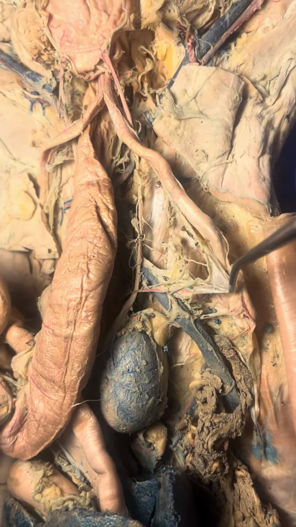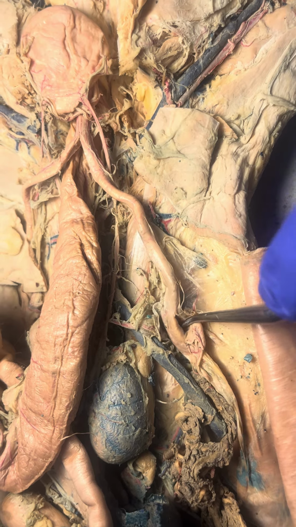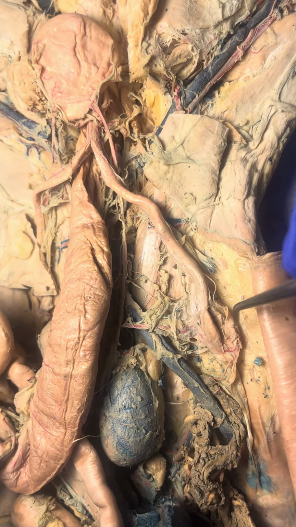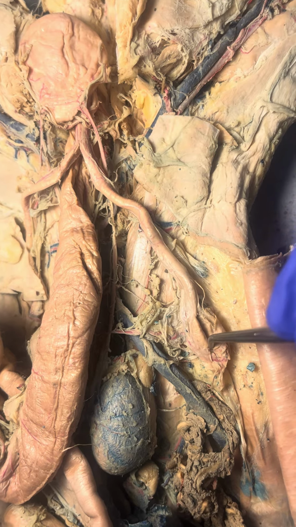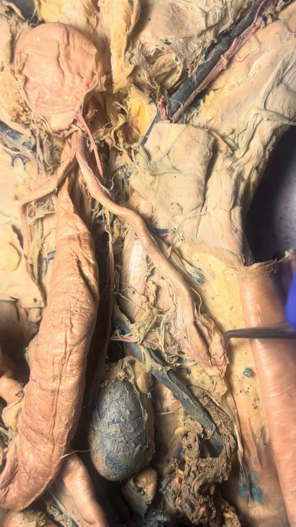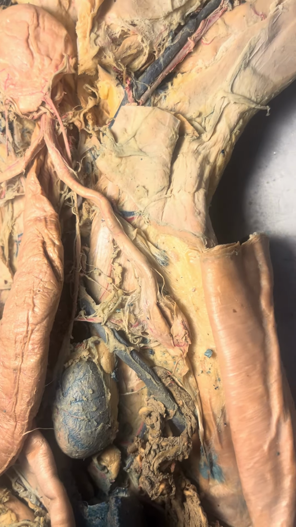And where the uterine horn ends, I have a very small fallopian tube and a very small ovary. And that's right here. Right here, this little circle is the fallopian tube and the ovary. Let's see if I can see it better.